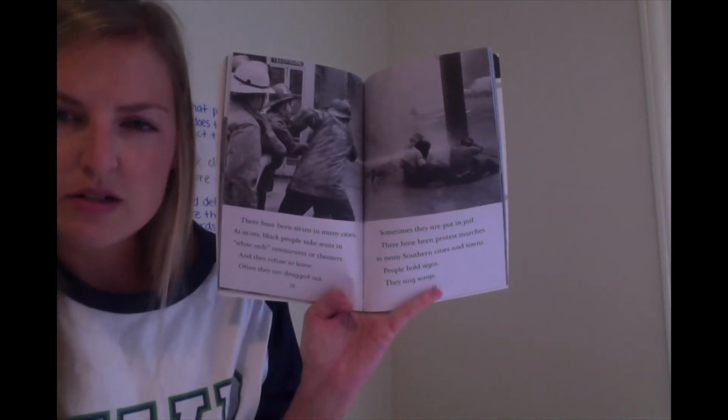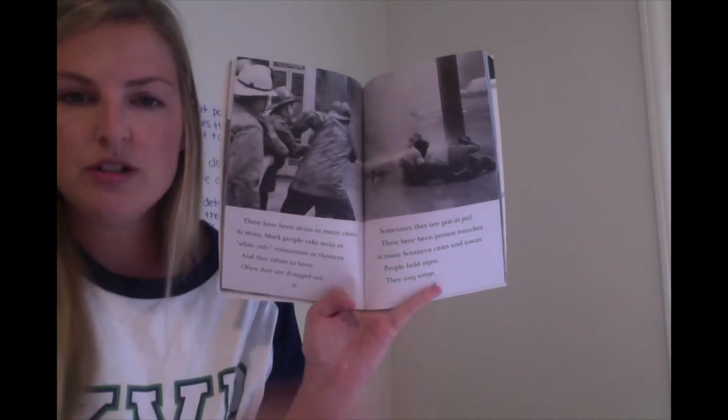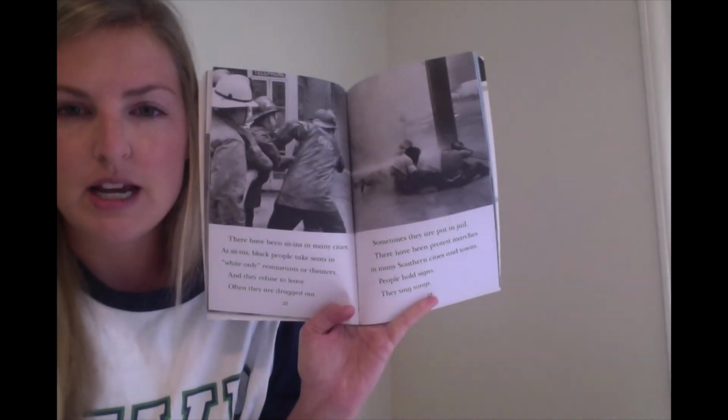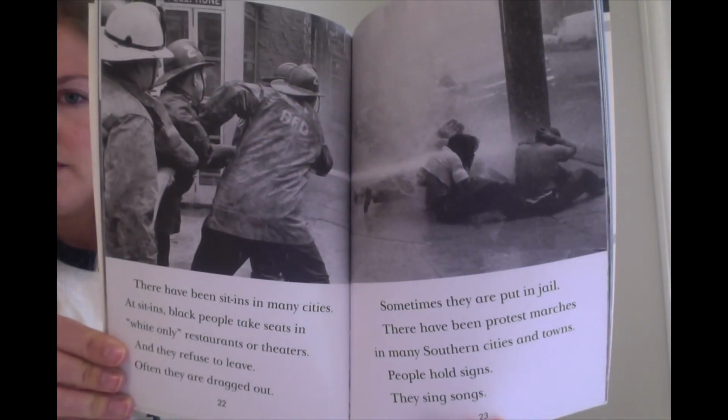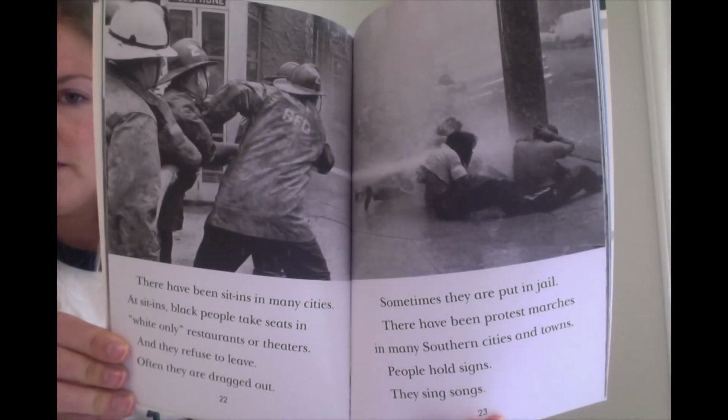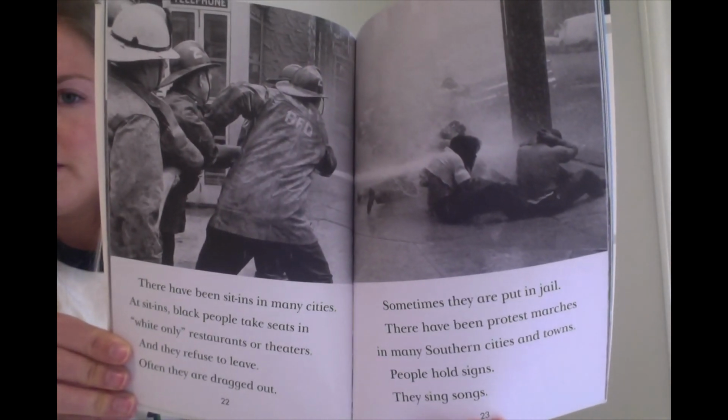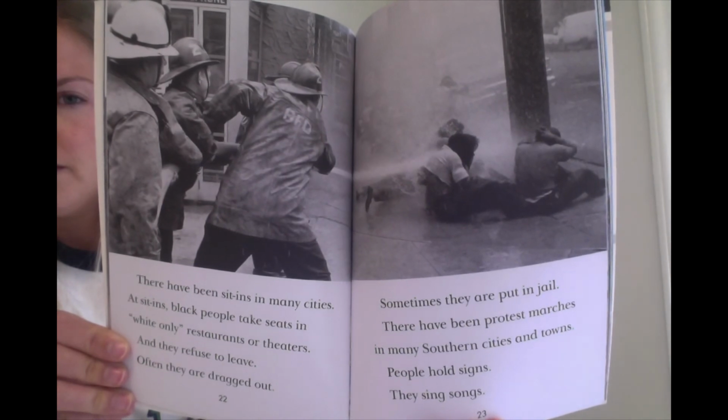So what details do you notice in these pictures that were not included in the text as I read? What did you see? What did you notice?